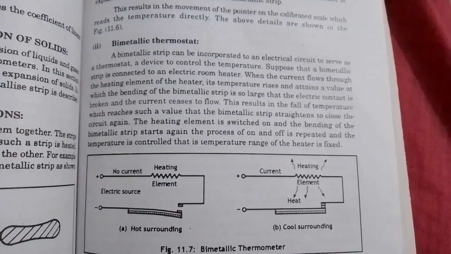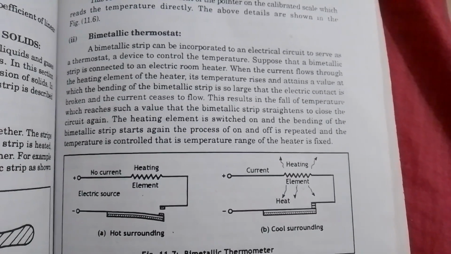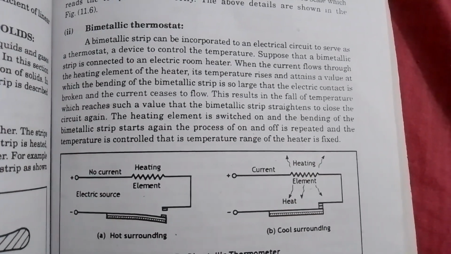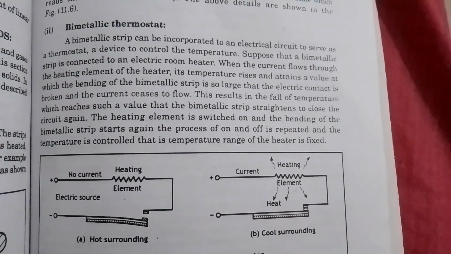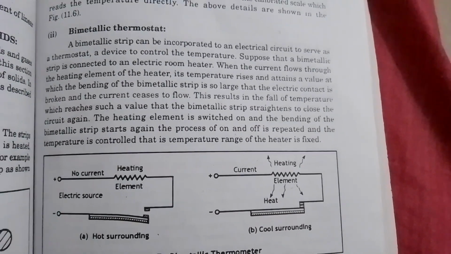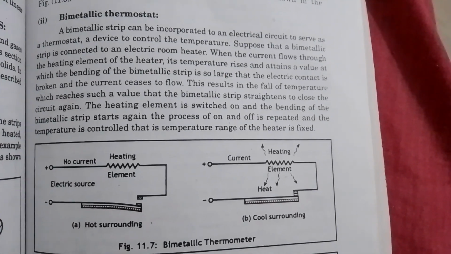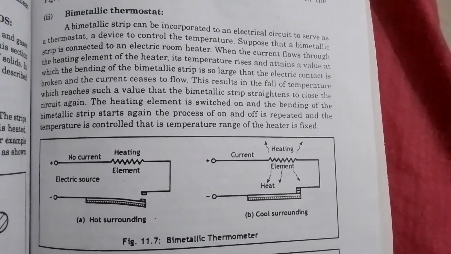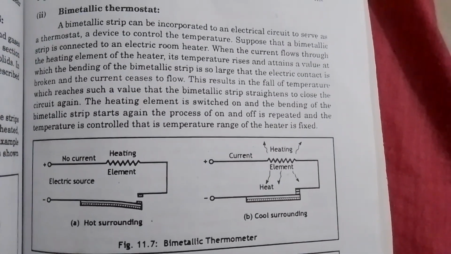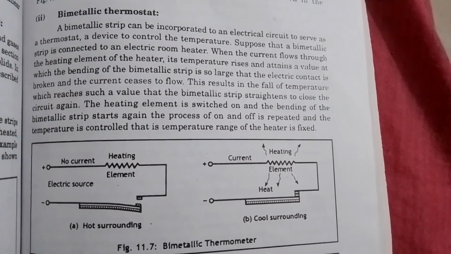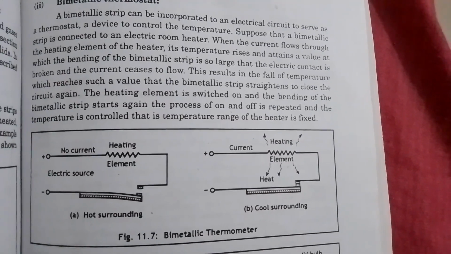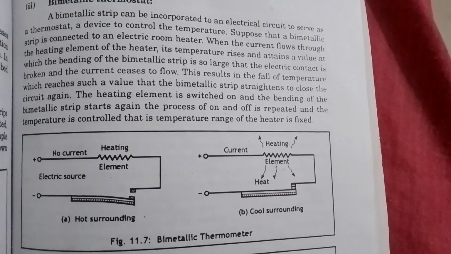A bimetallic strip can be incorporated into an electrical circuit to serve as a thermostat, a device to control the temperature. Suppose that a bimetallic strip is connected to an electric room heater. When the current flows through the heating element of the heater, its temperature rises and attains a value at which the bending of the bimetallic strip is so large that the electric contact is broken and the current ceases to flow.